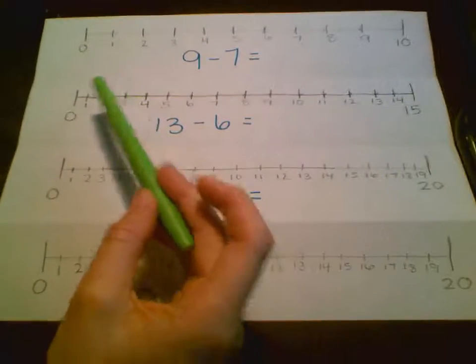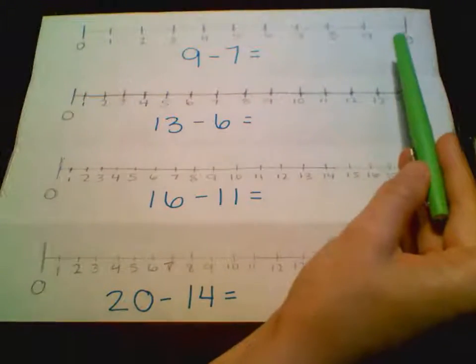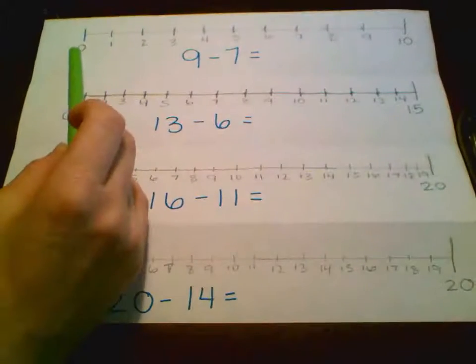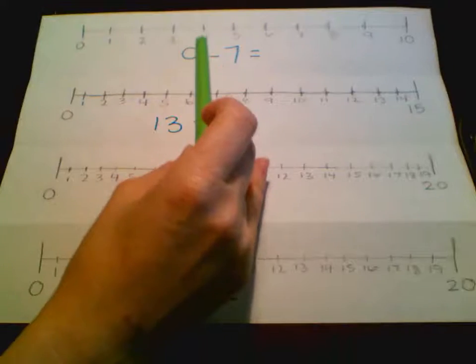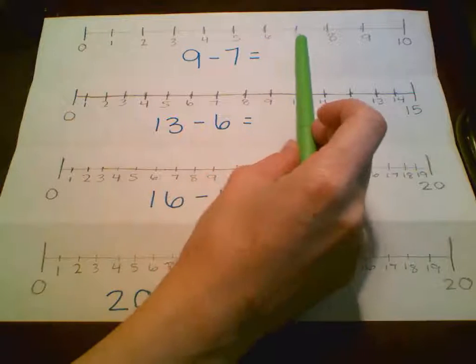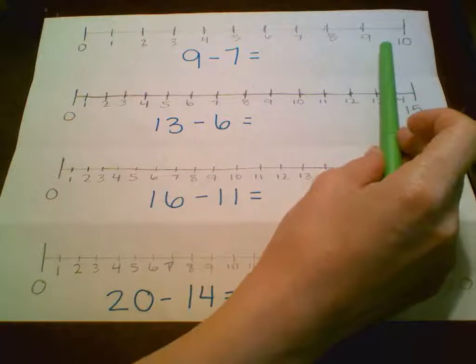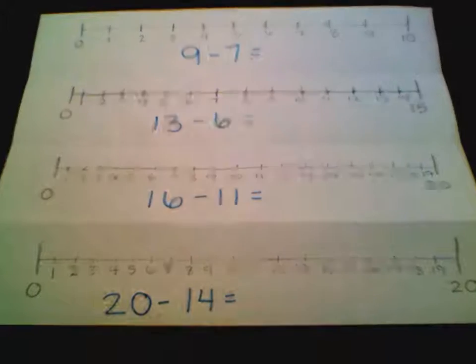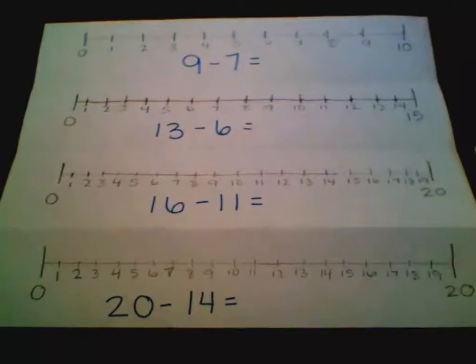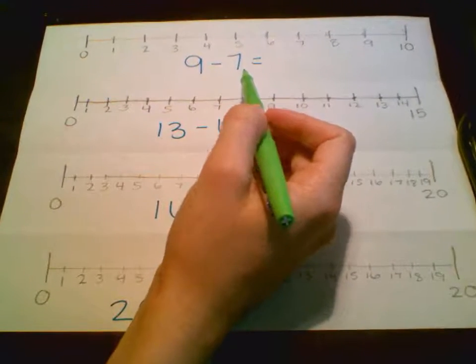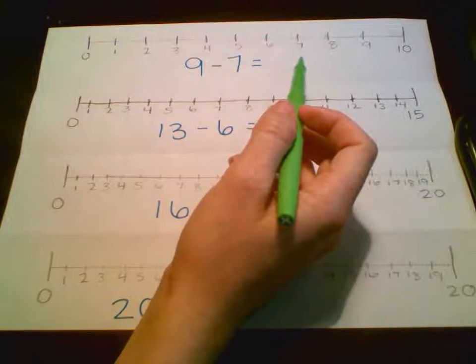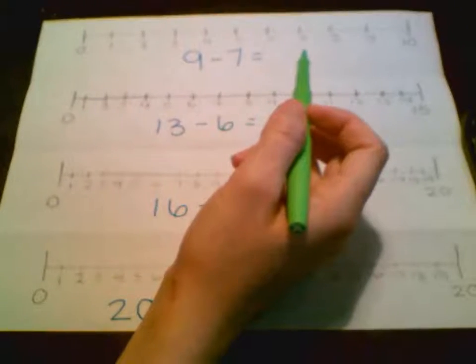So for 9 minus 7, I have a number line above it. And my number line goes from 0 to 10. And I see the numbers 0, 1, 2, 3, 4, 5, 6, 7, 8, 9, 10. And that lets me know that I'm going to be counting by ones on this number line. So I'm going to go ahead and start with my number 9. And 9 minus 7. So 9 subtract, or 9 take away 7.